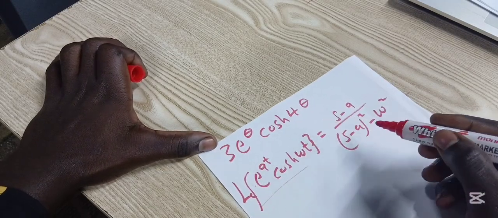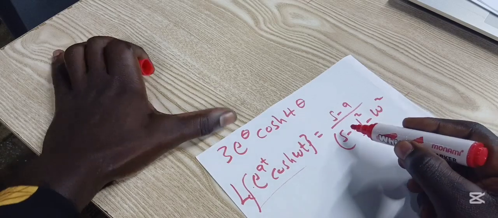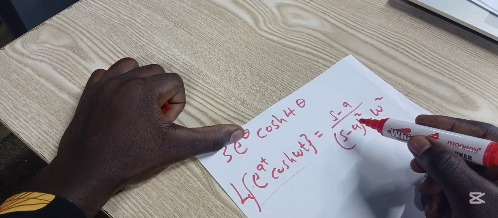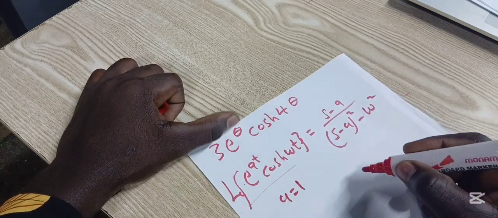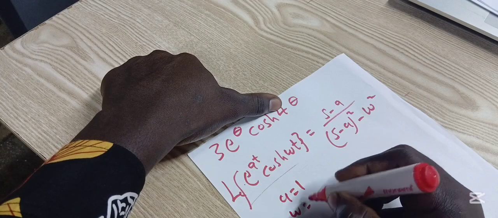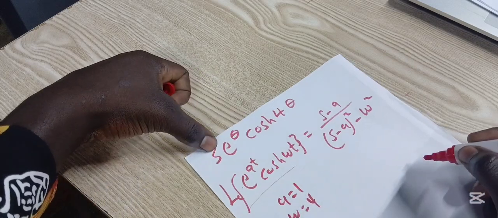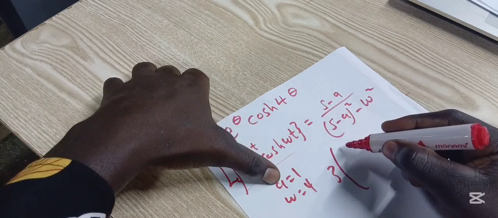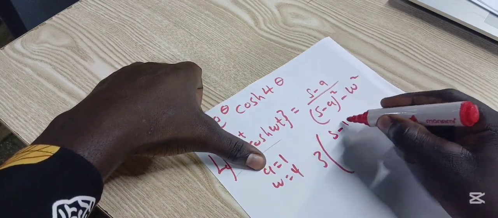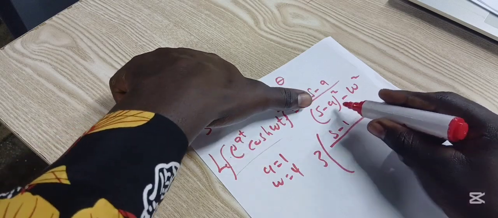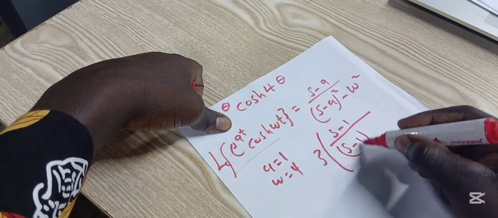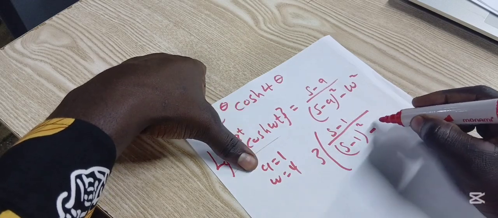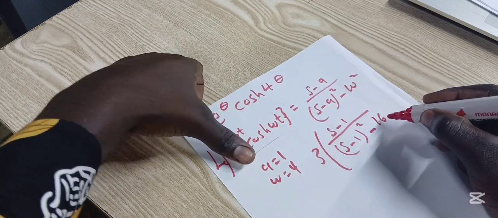And now we have to look for our a and our w. So our a is from the power of e, and the coefficient of theta here is 1. So our a equals 1, and then our w equals 4. So 3 is just a coefficient, so we just leave it at that. So 3 into bracket s minus a, which is s minus 1, divided by s minus 1 squared minus w squared, which is 4 squared, giving us, let's write 16 straightforward.